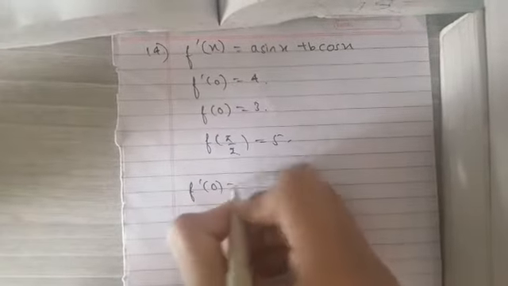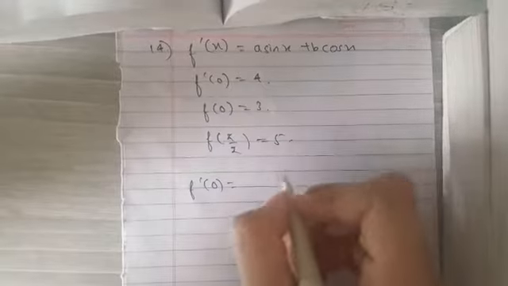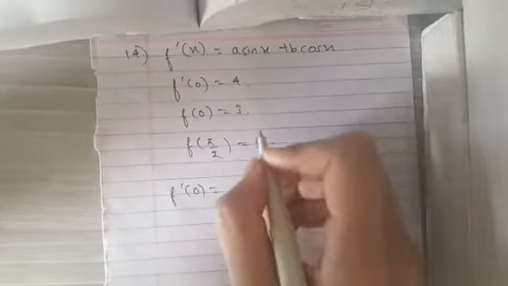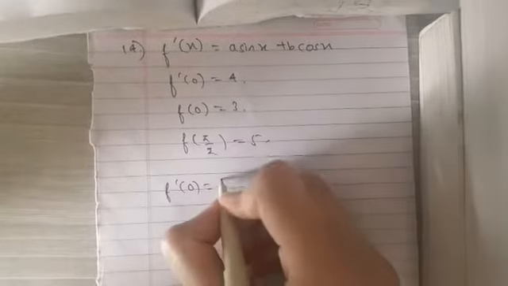So first of all, let's just substitute this 0 over here. F dash 0. So a sine 0 is 0. So a into 0 is 0, of course. Plus b cos 0. Cos 0 is 1. So this is only b, because it's b into 1.